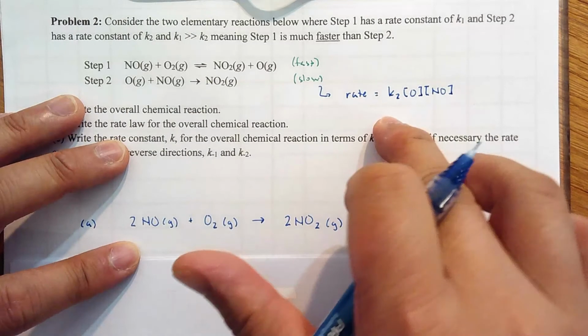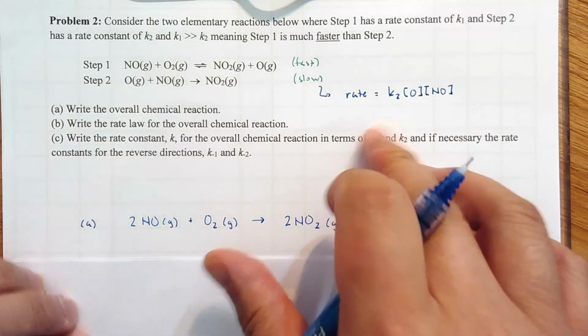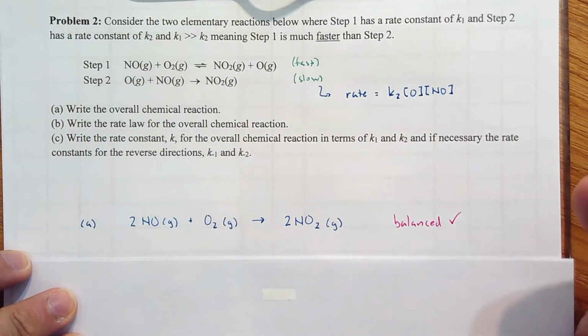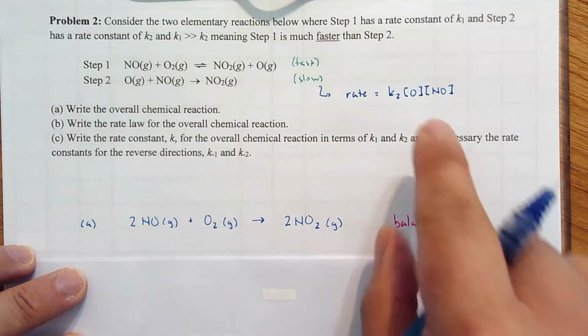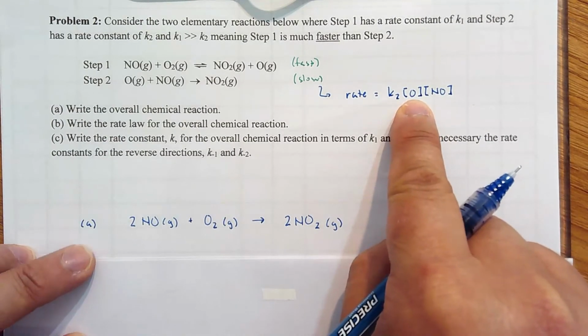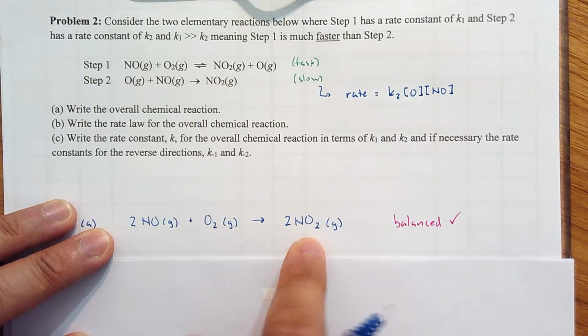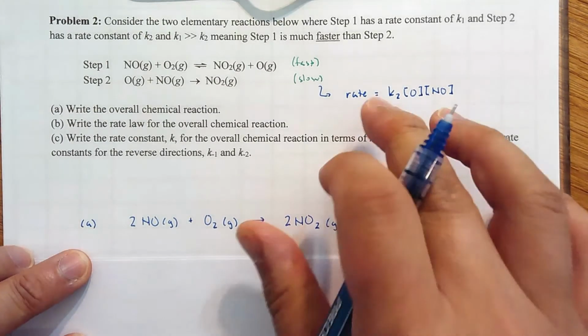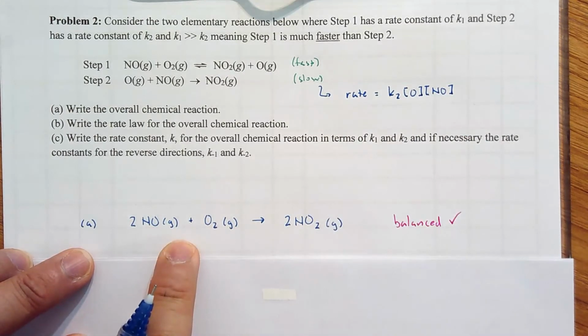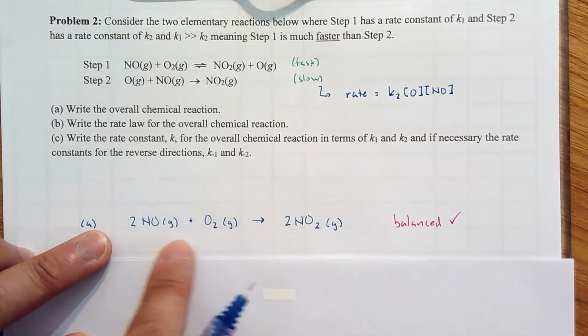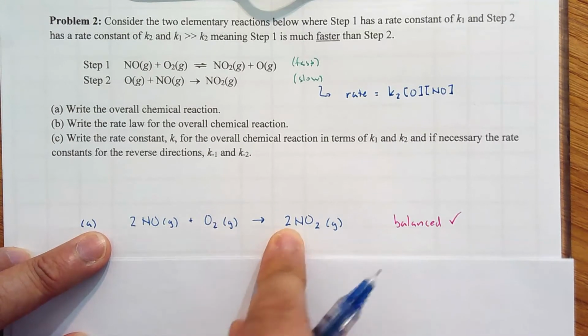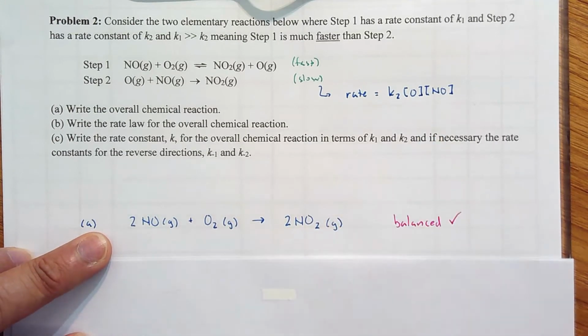And that would be the rate law for the overall chemical reaction, except for the fact that that single O is not either the reactants nor the product. You have to express the rate law for the overall chemical reaction in terms of the compounds that are actually in the reaction. So we got to replace this.